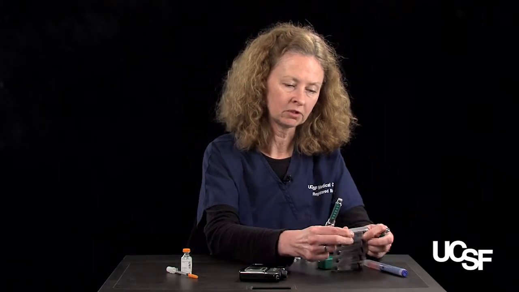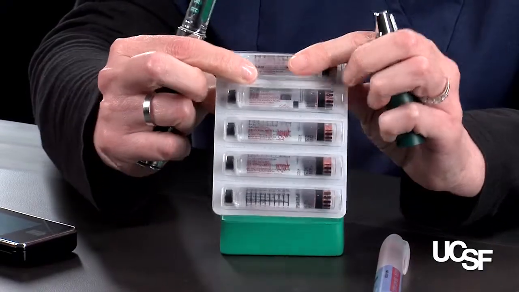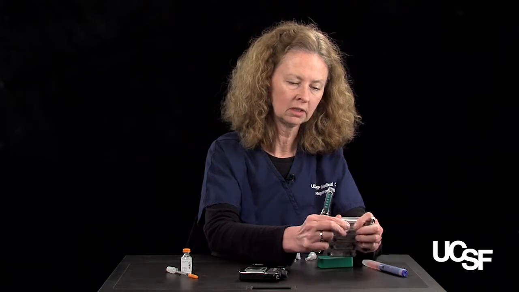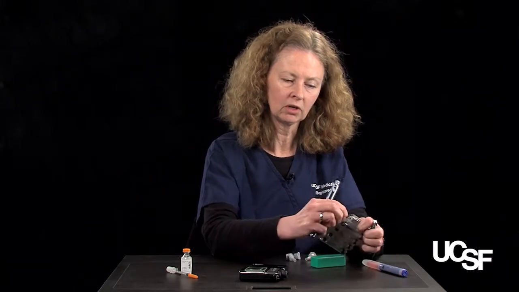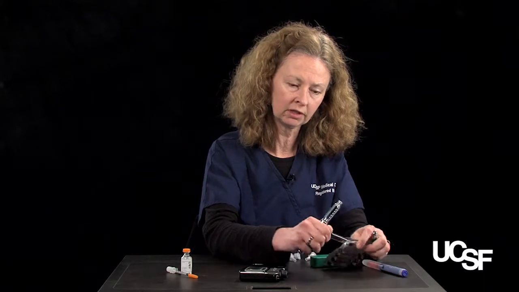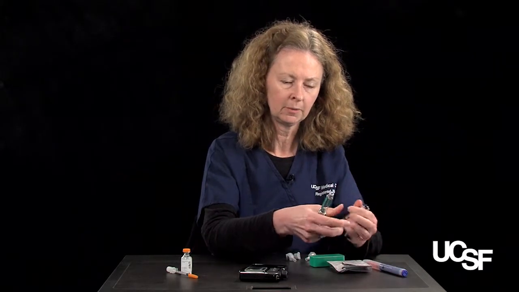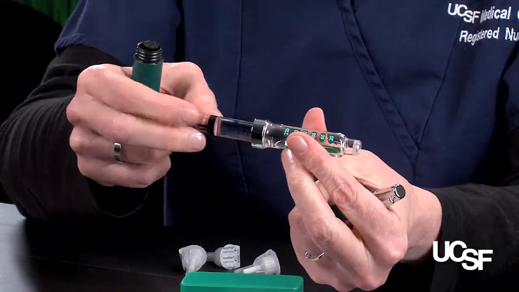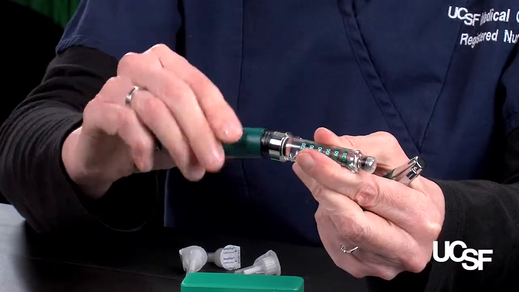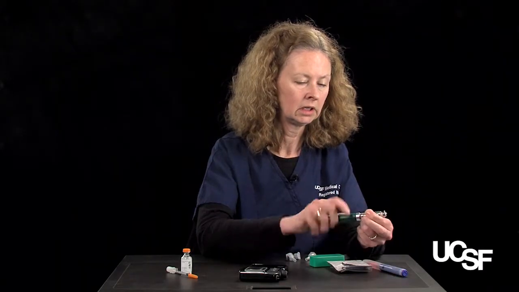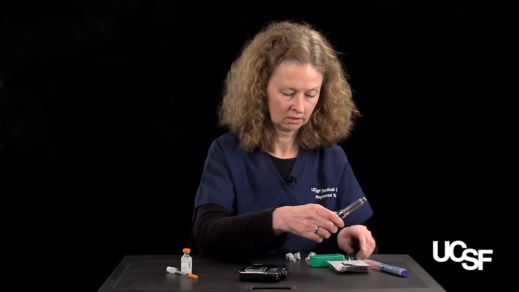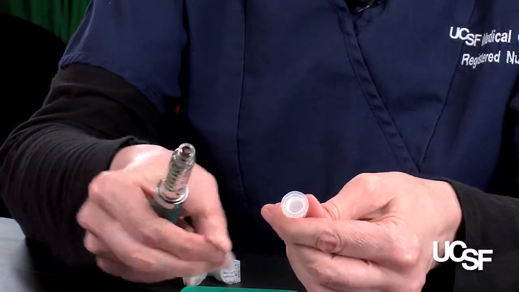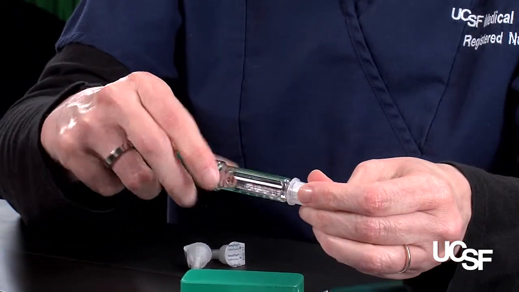When the patient picks up their prescription from the pharmacy, they will get 5 cartridges of insulin. In this case, this would be Humalog. Generally, all of these cartridges are kept in the refrigerator until the patient uses one. The pen comes apart here, and the cartridge goes inside. Attached to that, then, is a pen needle. So there's a paper back, and that just screws together.